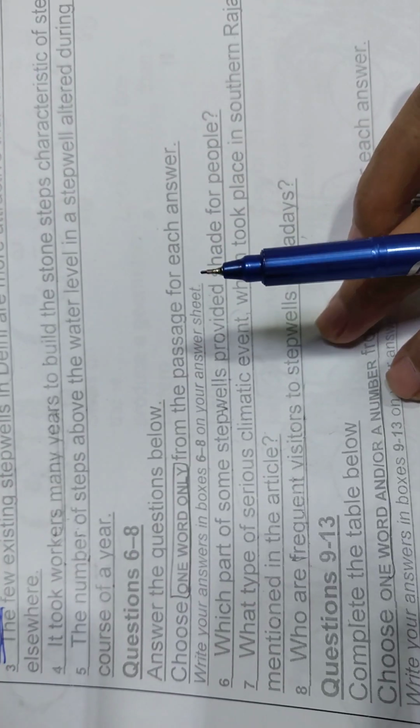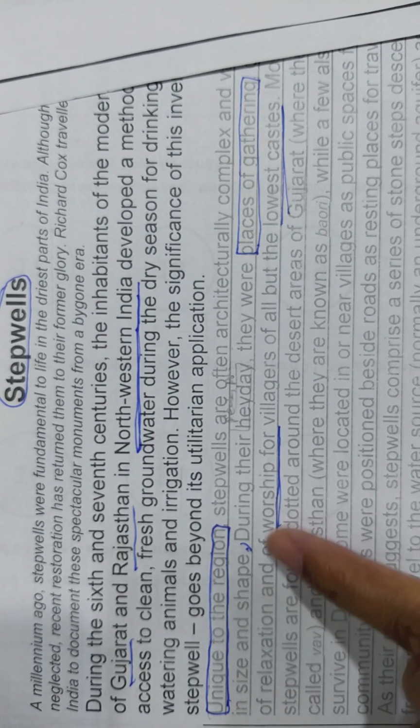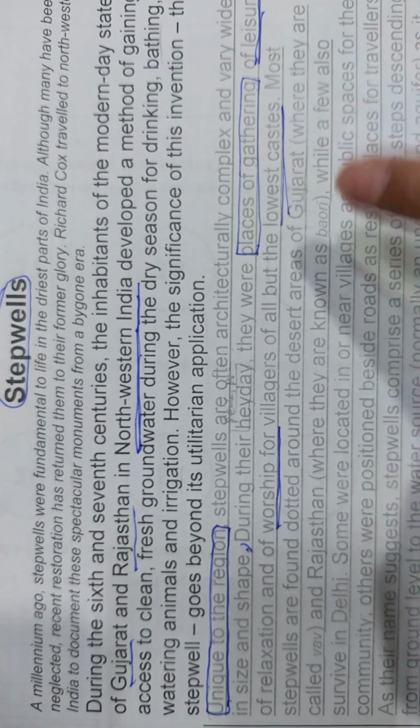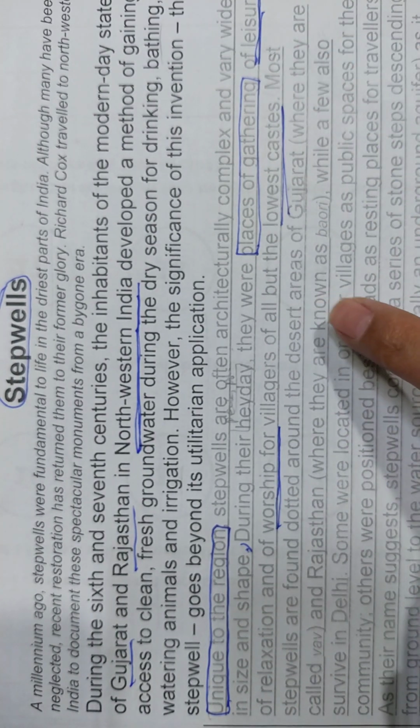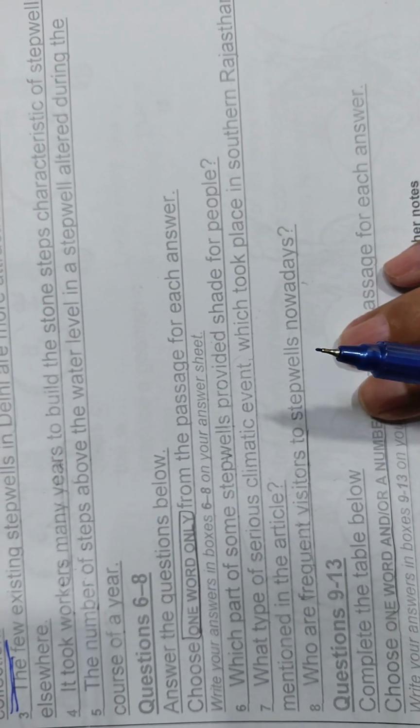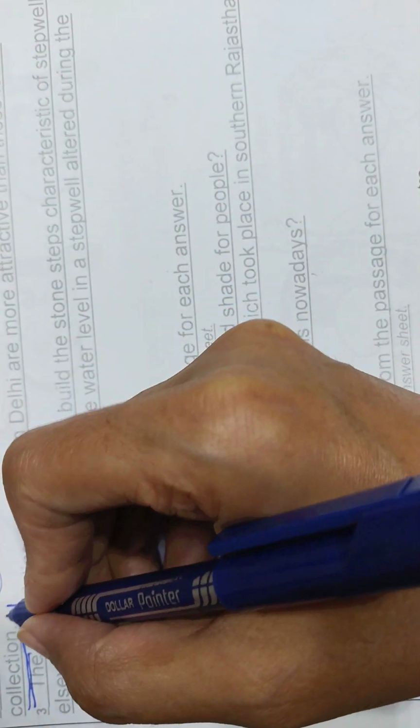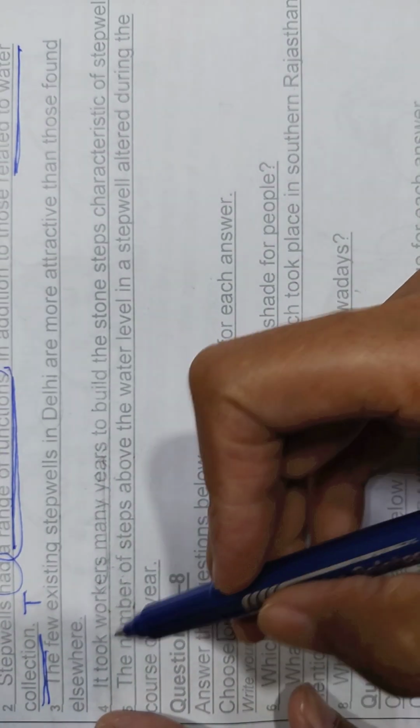Functions were to gather there, place of gatherings, layer, relaxation, worship for villagers, for loka. So what will be the answer? Our answer will be true. Excellent. So let's move towards the statement of our question number three.